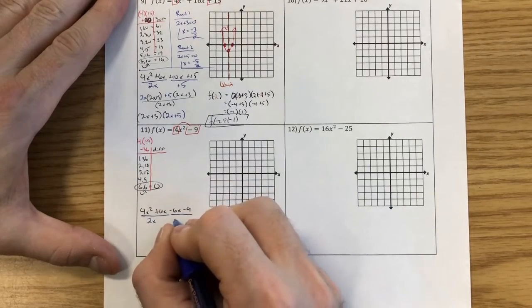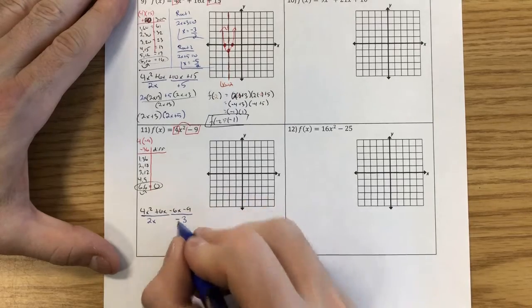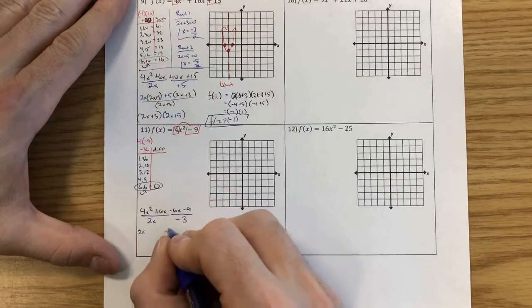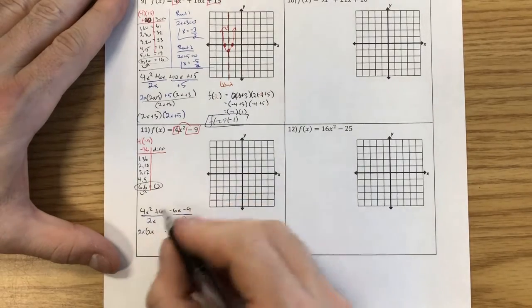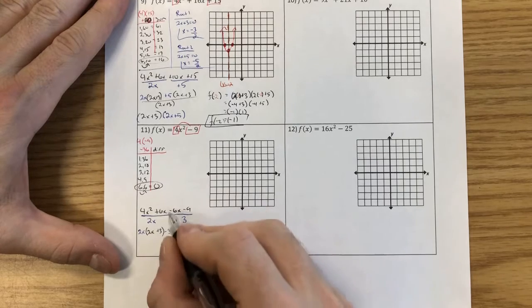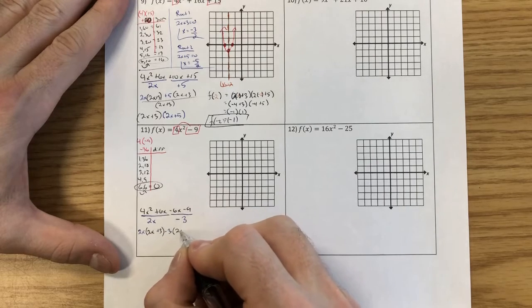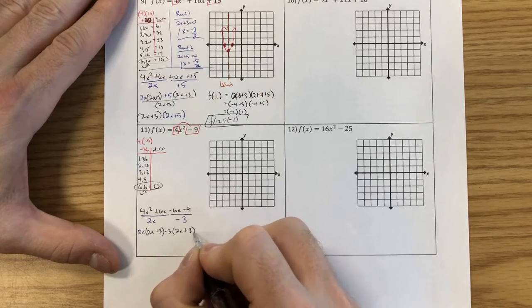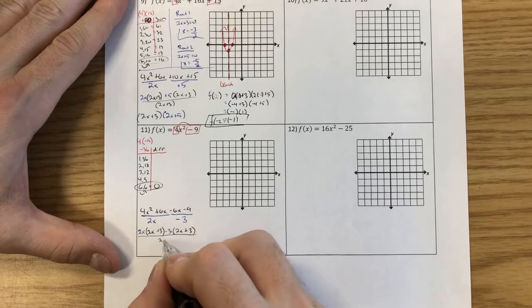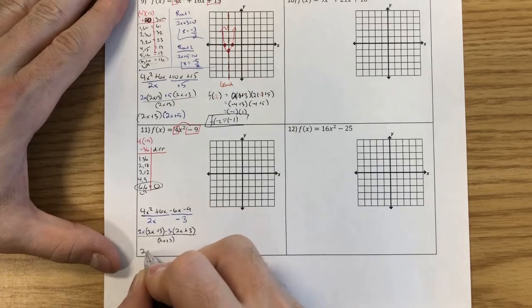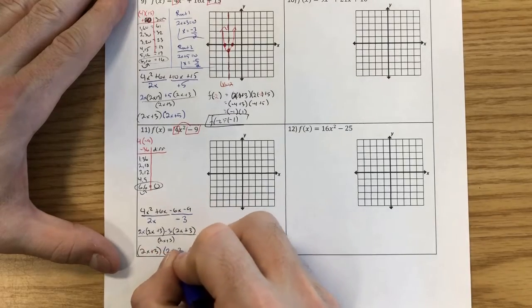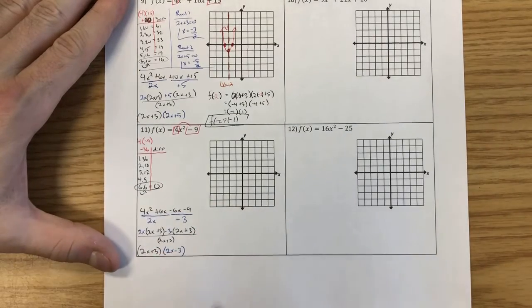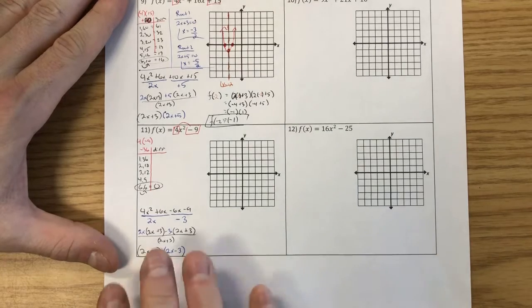So 2x, because I have a leading 4, and negative 3. So 2x and negative 3. And if I divide those by 2, I get a 2x plus 3. Over here, if I change the sign, that also becomes a 2x, and that now changes to a plus 3. Hey, perfect. So I have a 2x plus 3 as one factor, and for my other factor, I have a 2x minus 3. That's cool. So I have the same thing. This is what we're going to call a conjugate. So we'll see more about conjugates later on.